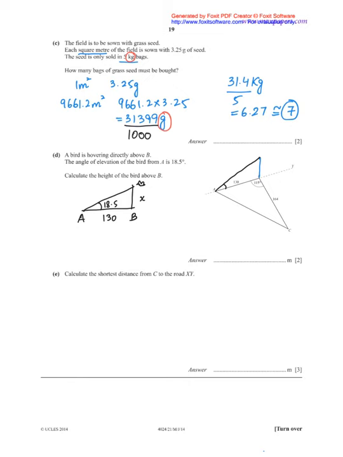So by using trigonometry, we can apply tan here. So tan 18.5 equals opposite divided by adjacent. We need to multiply tan 18.5 with 130. So tan 18.5 is 0.33, times 130 gives you the value of 43.5. So that is your answer for the height of the bird above the point B.